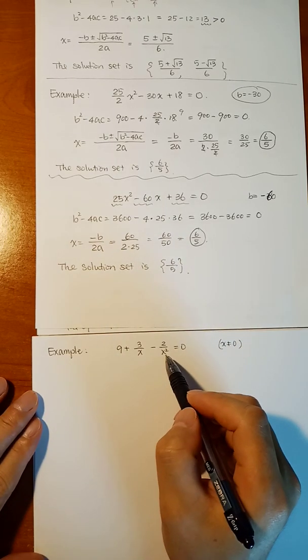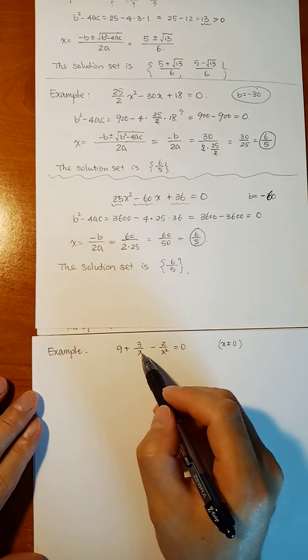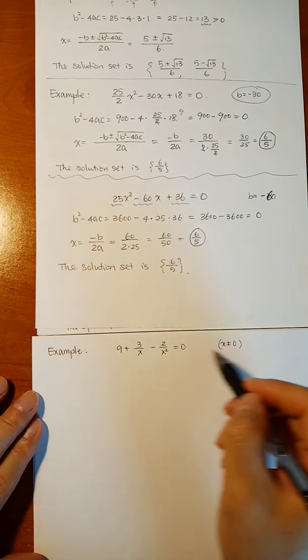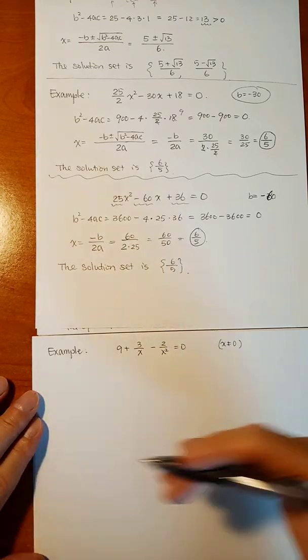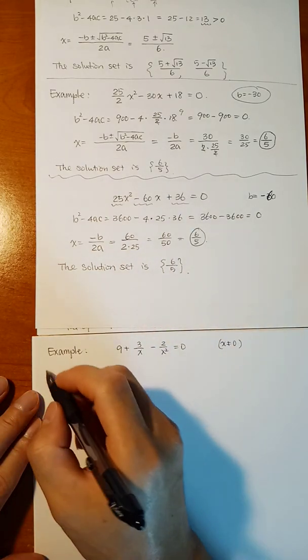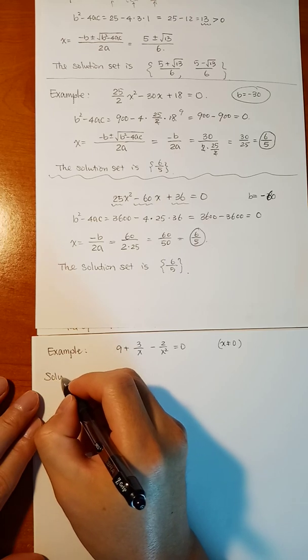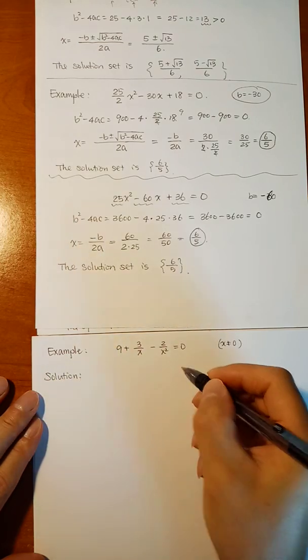So what we are going to do, we're going to multiply this. It has denominator x squared. So we multiply two sides by x squared to cancel the denominator. So we simplify it.